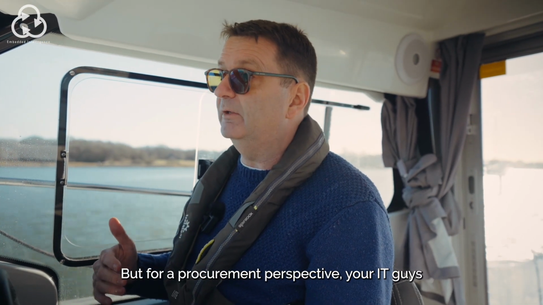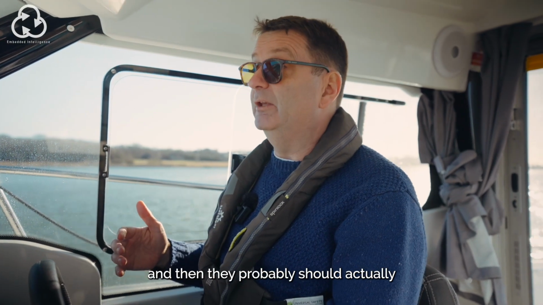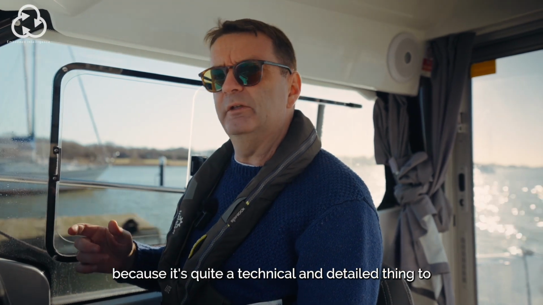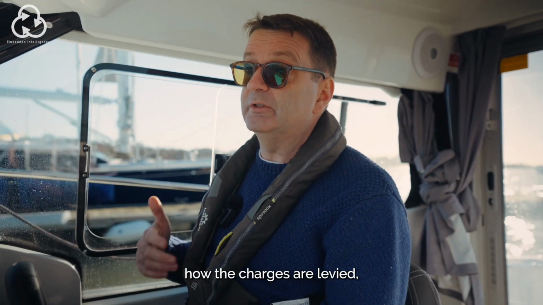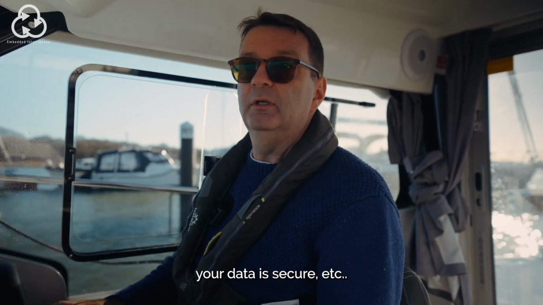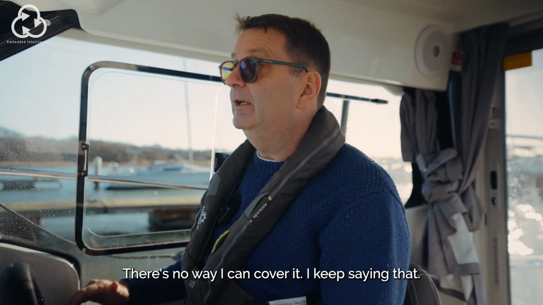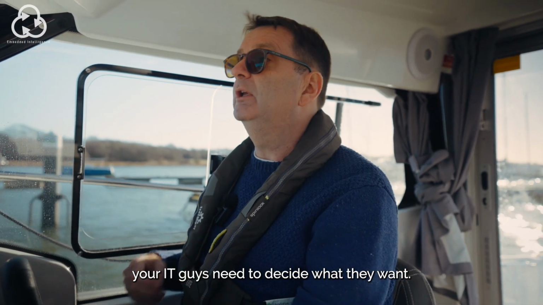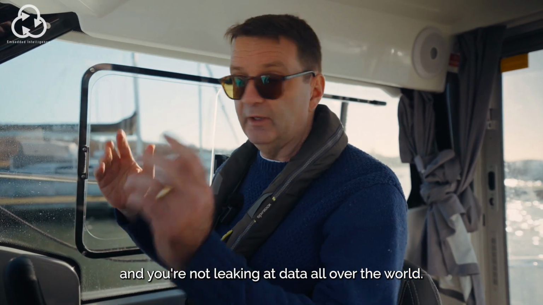From a procurement perspective, your IT guys need to lead the charge on deciding what they want it to do. And then they probably should actually select the product as well, because it's quite a technical and detailed thing to look at. You just need to focus on the commercials, how much it's going to cost, how the charges are levied, and making sure that if you're using the cloud, as ever, your data is secure. Data processing, massive area. There's no way I can cover it. I keep saying that. But fundamentally, at procurement level, your IT guys need to decide what they want. You need to make sure you understand the contract so you don't get massively overcharged and you're not leaking your data all over the world.